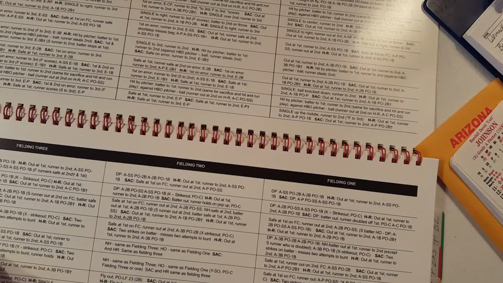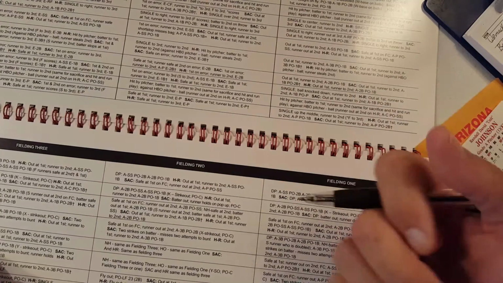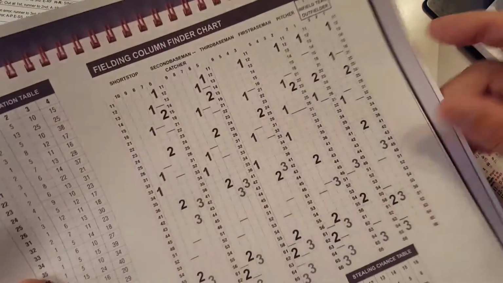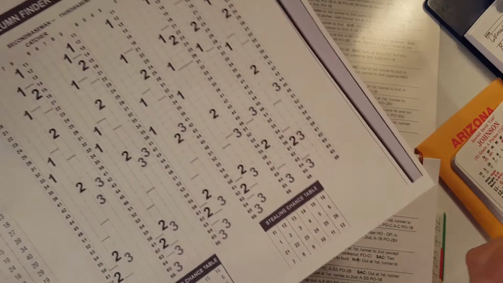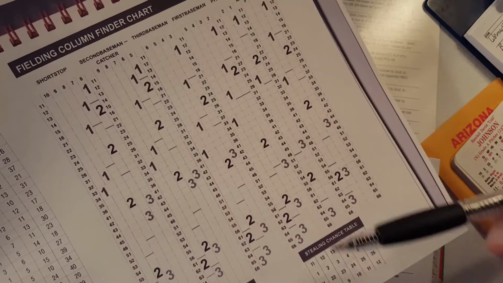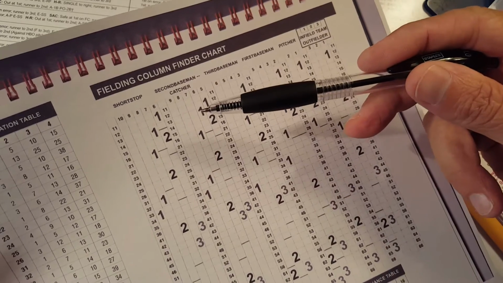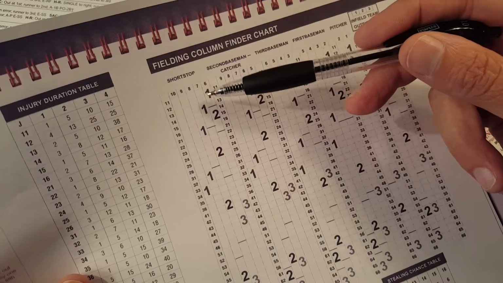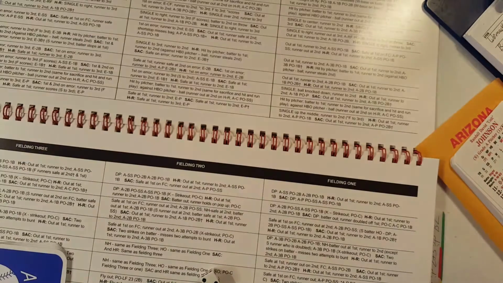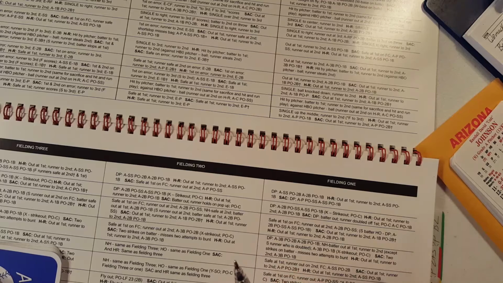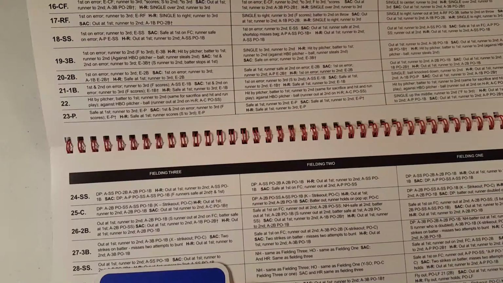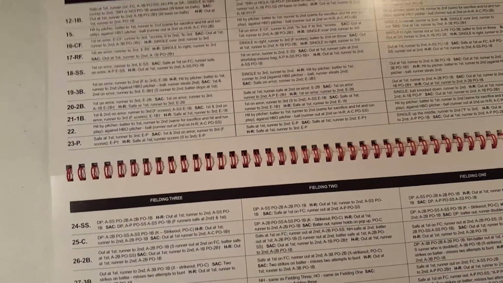Shortstop is Andy Fox. He's a 7. And I printed off the fielding column finder chart to make it a little quicker instead of flipping back and forth. And it's a 52. And it was a shortstop. Shortstop is a 7, and a 52 is going to be fielding 3. So we're looking at fielding 3. He's out at first, runner to second. It's right there. Out at first, runner to second.